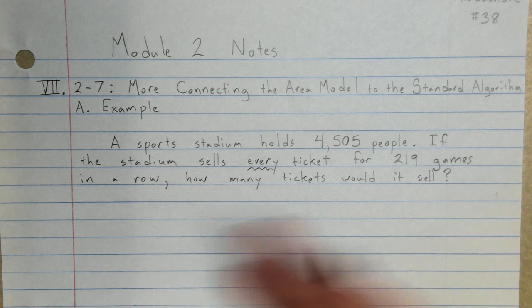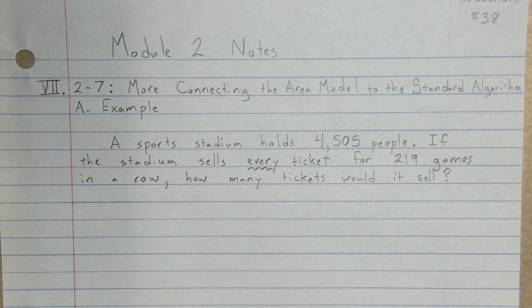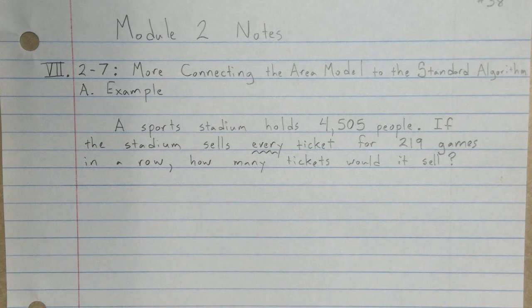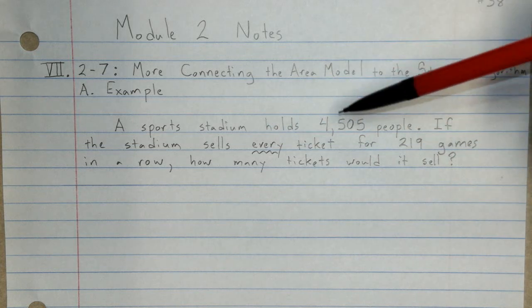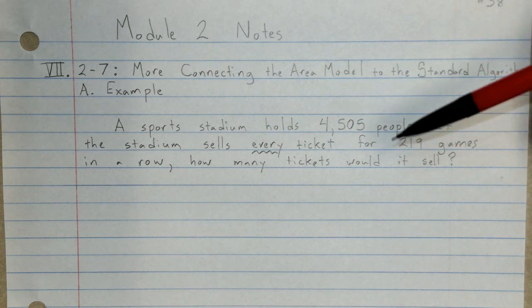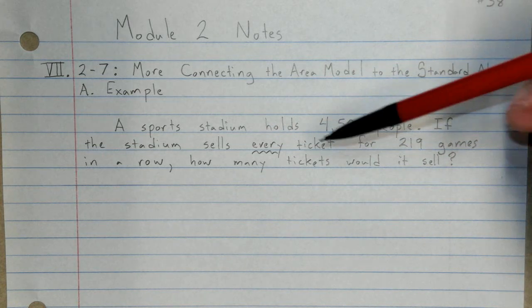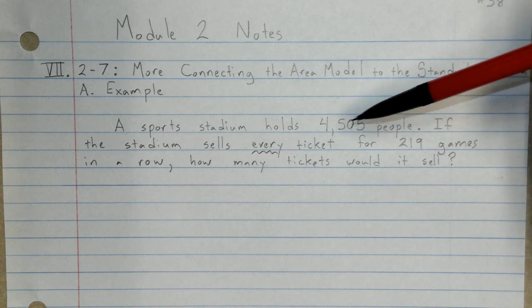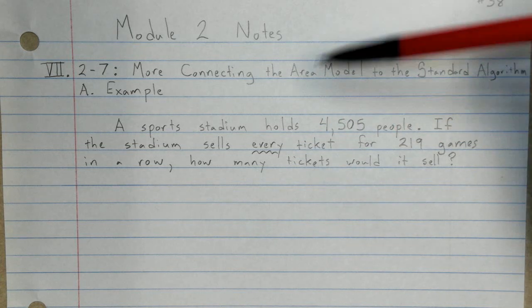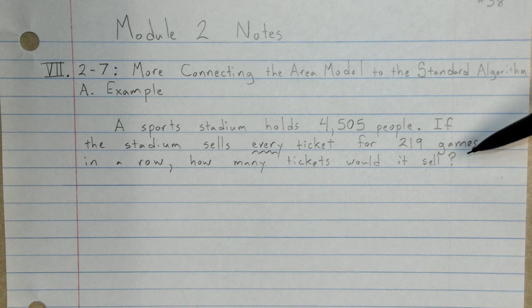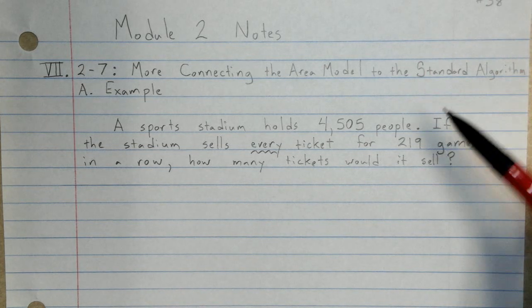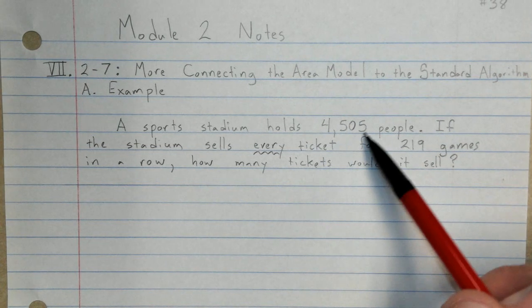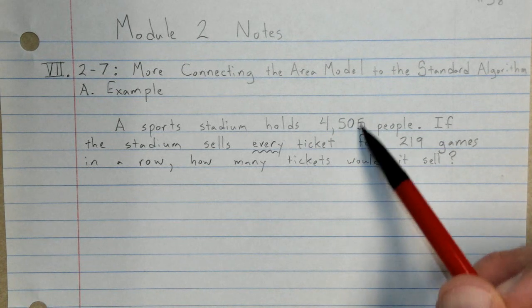Again, if you need to pause, copy that down, go ahead. There's our word problem. Now we're going to take a look at this. Sports stadium has this many people, or can have that many people. If they sell every one of those tickets, every single seat is full for 219 games. All right. So this is how many people would be in the stadium for one game.